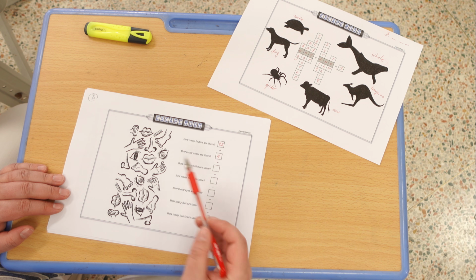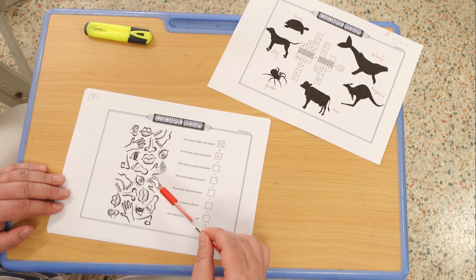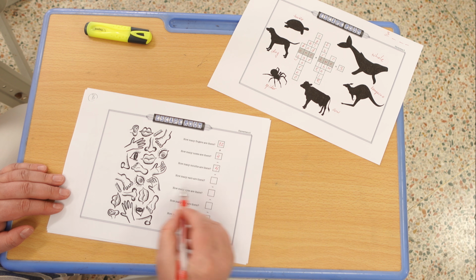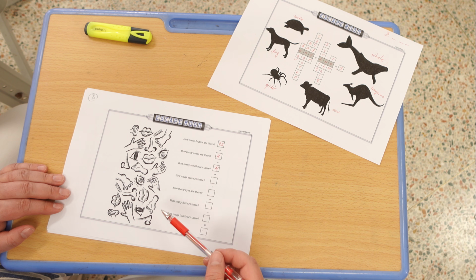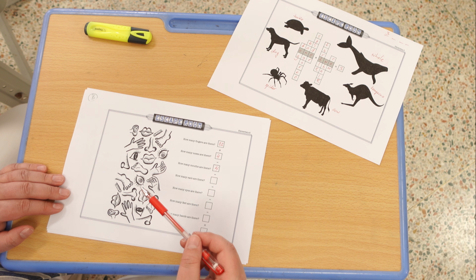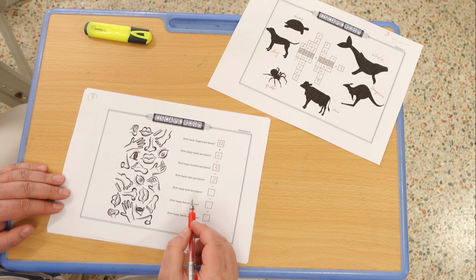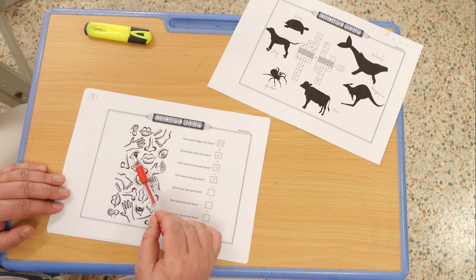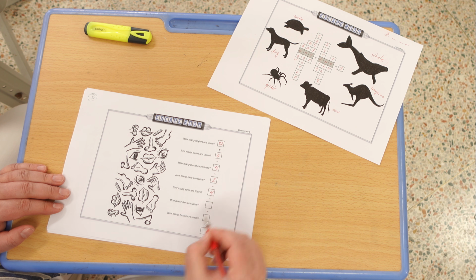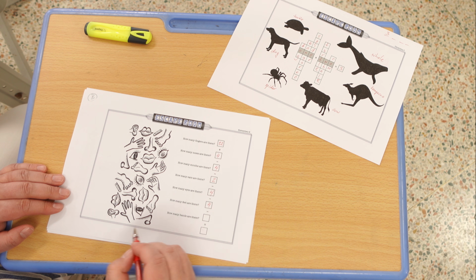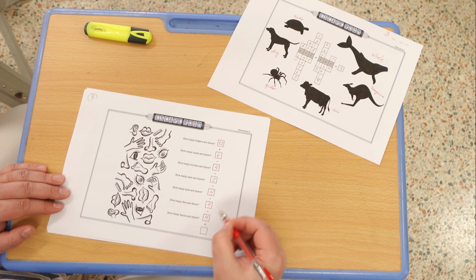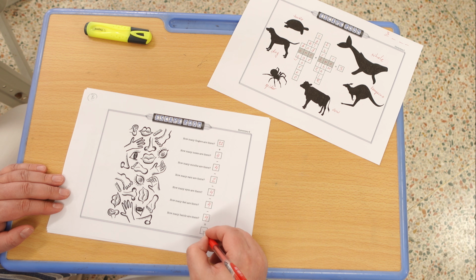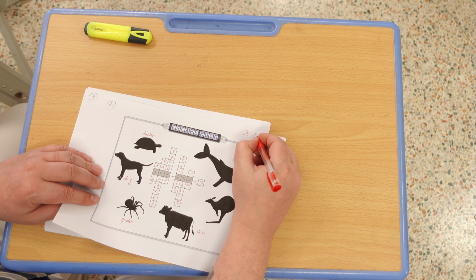How many mouths are there? 1, 2, 3, 4. 4. How many ears? 1 and 2. Okay. How many eyes? 1, 2, 3, 4. How many feet? 1, 2, 3, 4. How many hands? 4 hands. And yes, I think the answer is 8. All right, so here we have 8.